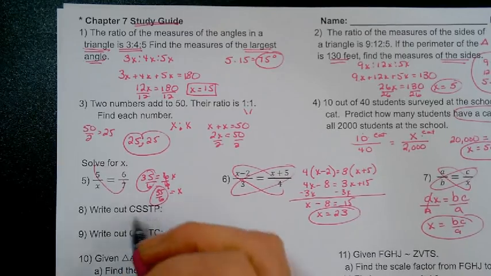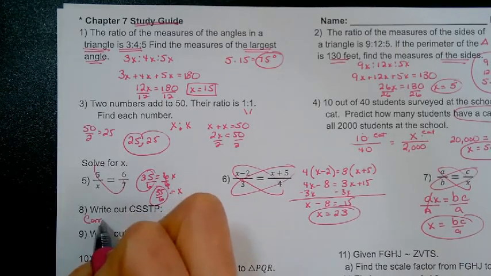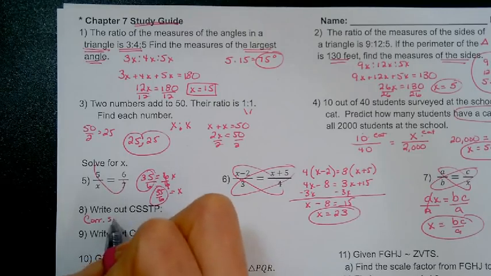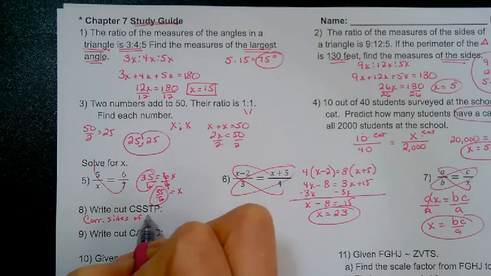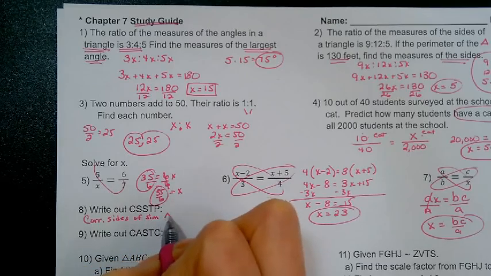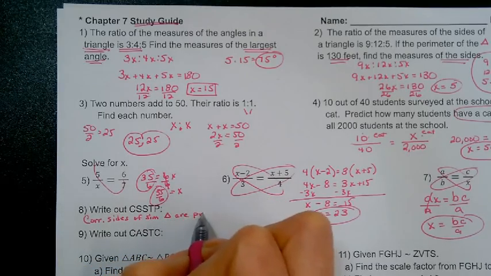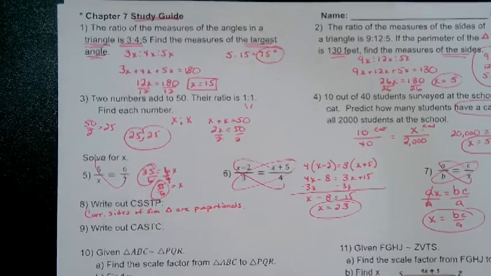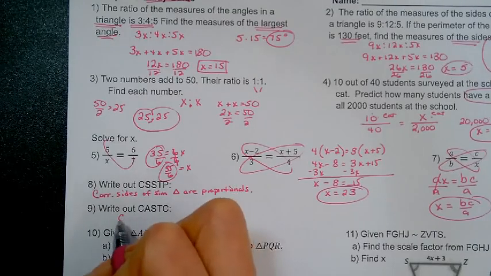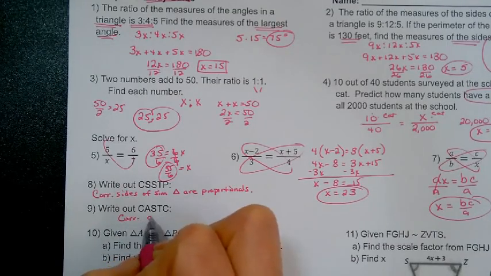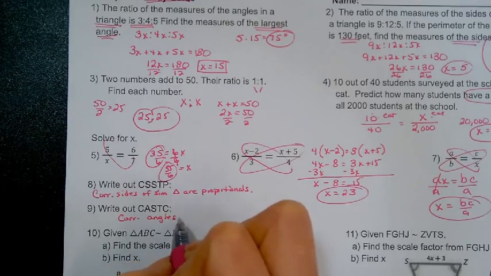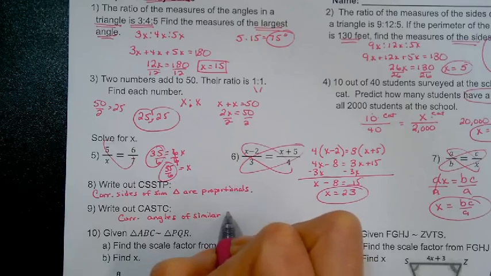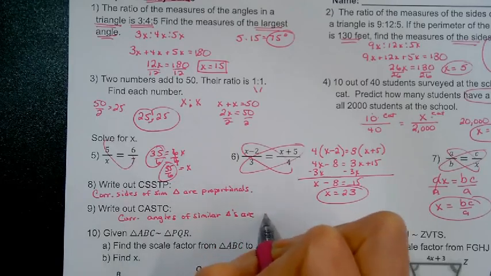Write this out. Corresponding sides of similar triangles are proportional. You write it out in real words. I'm just doing it quickly. Write this one out. Corresponding angles of similar triangles are congruent.